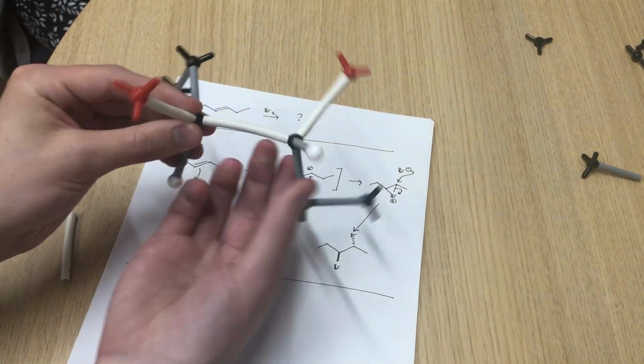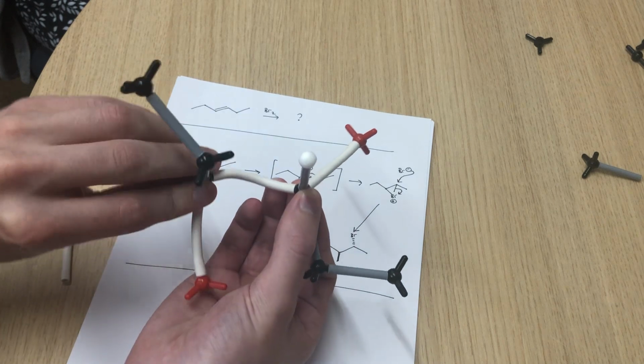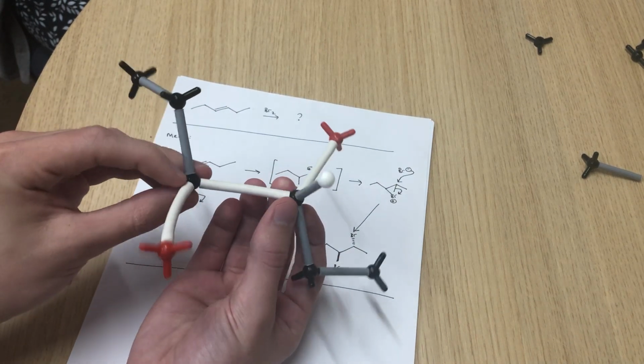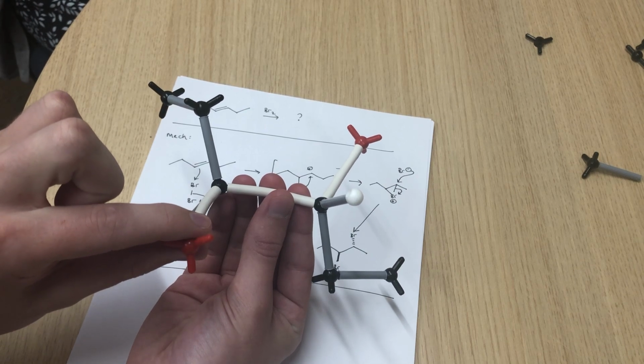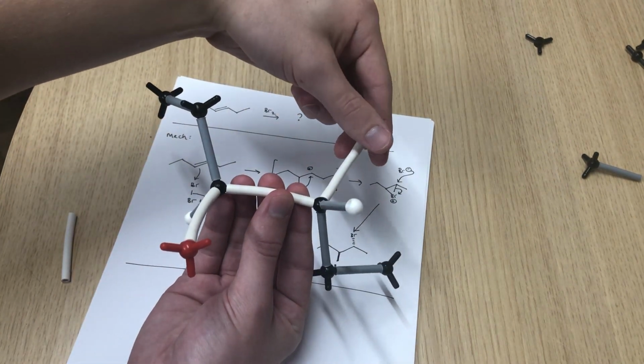And you can now see, when I rotate it in such a way that the carbons are in a zigzag formation, that this bromine on my left is towards me, and this bromine on my right is away from me.